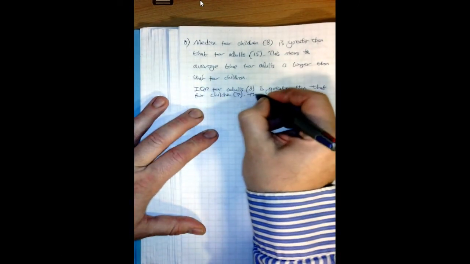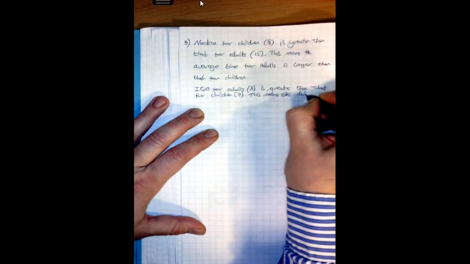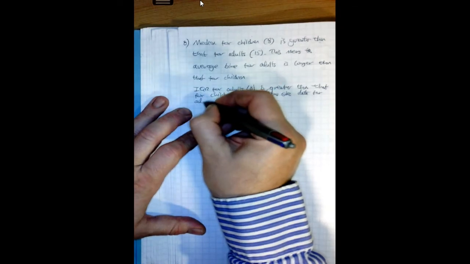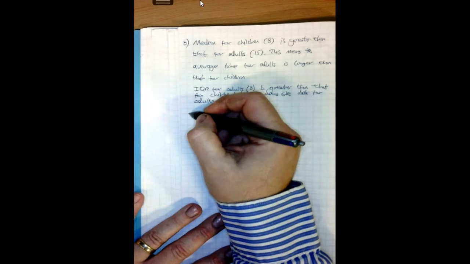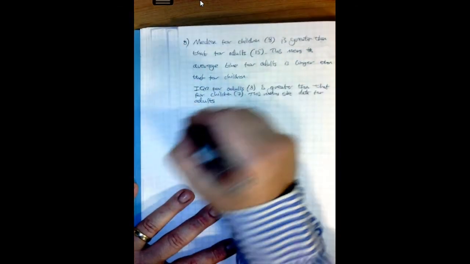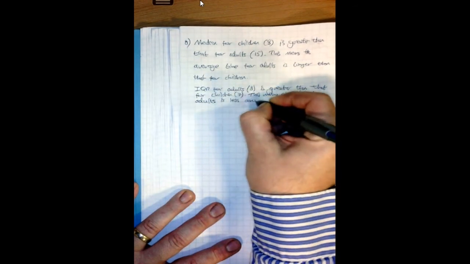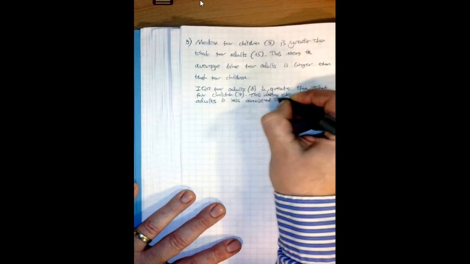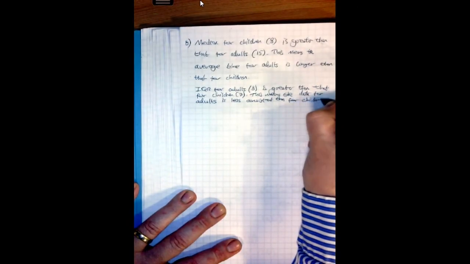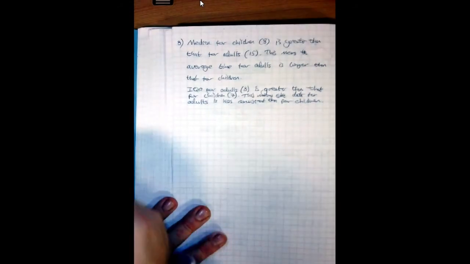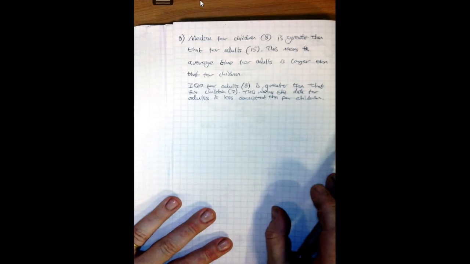This means the data for adults, now I can say it's more spread out or slightly more spread out or less consistent, and that's what I'm going with. The data for adults is less consistent than for children. So you compare the median, say what it means, compare the interquartile range, say what it means.